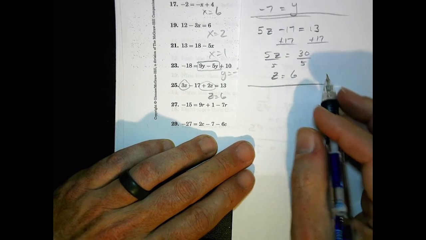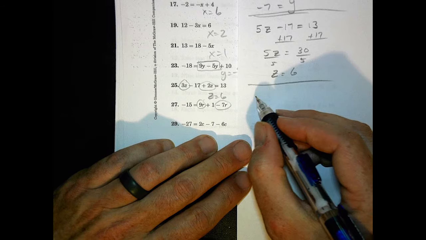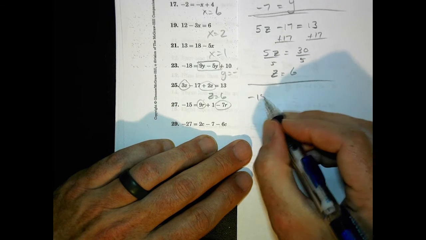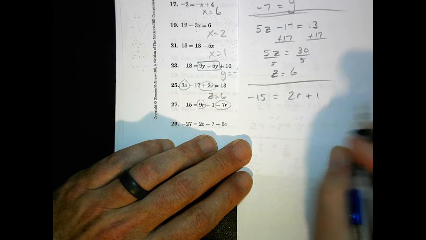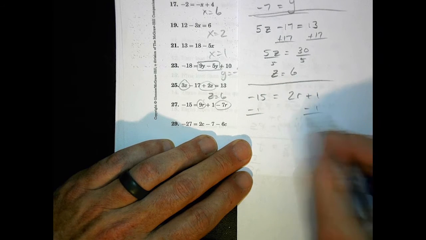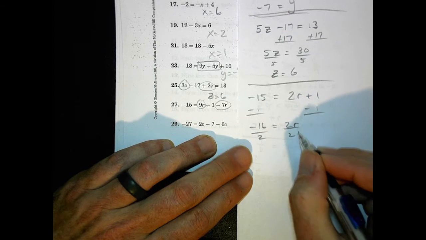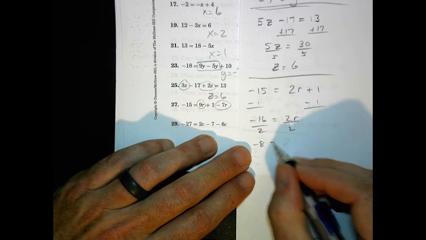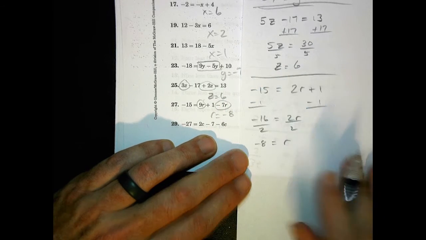Number 27. I have a 9r and a minus 7r, which combine to make 2r. So I have minus 15 equals 2r plus 1. Let's subtract 1 from both sides. We have negative 16 equals 2r. Divide both sides by 2. So negative 8 equals r, or r equals negative 8.